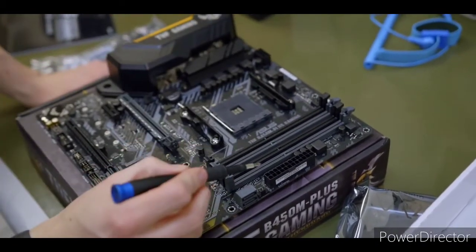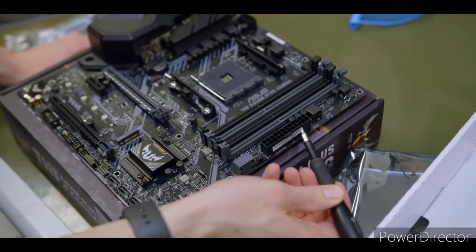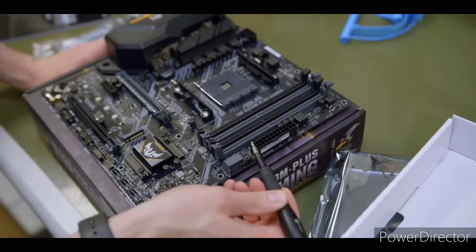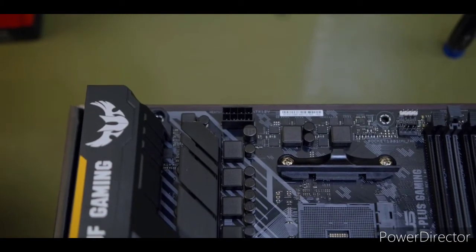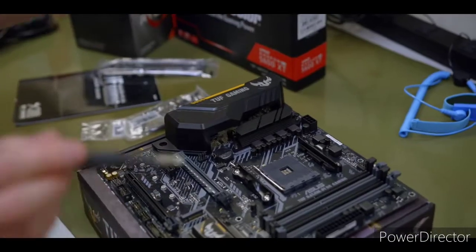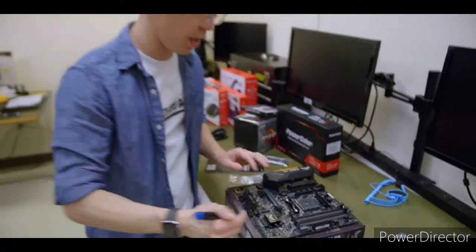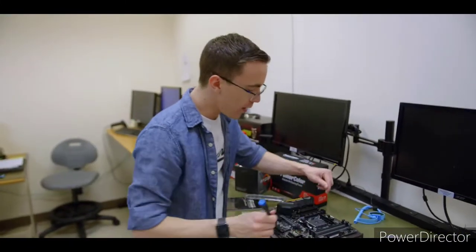To the right of this is our power connector. So this is that 20+4 pin, the really big guy. That's where that gets plugged in. And if you look on top of the CPU socket, this is the 8-pin power supply. So again, from the actual power supply, you're plugging two things in here, the 20+4 pin and the 8-pin.